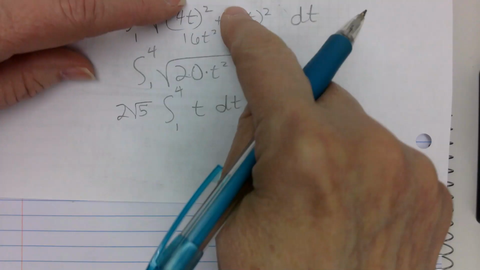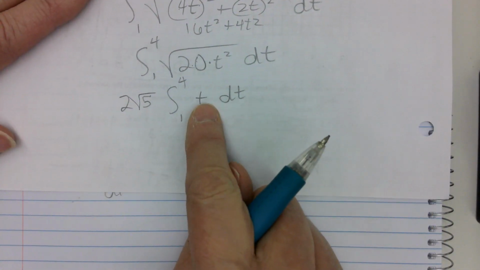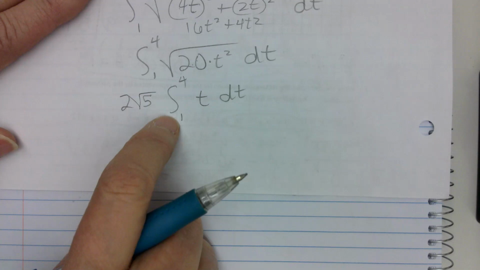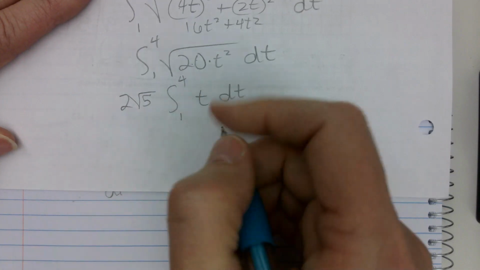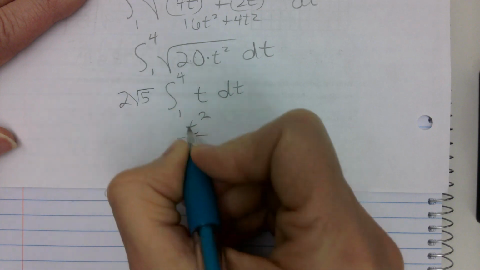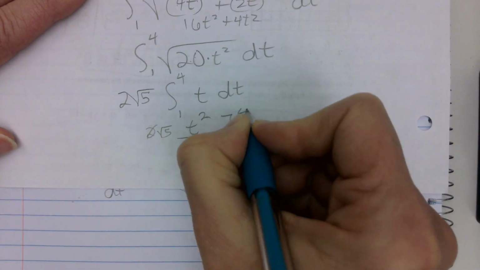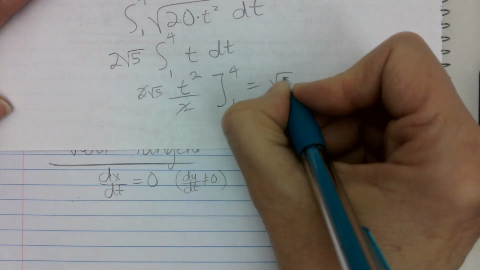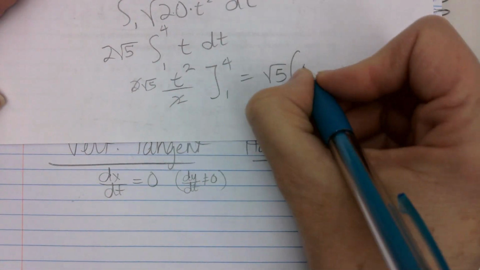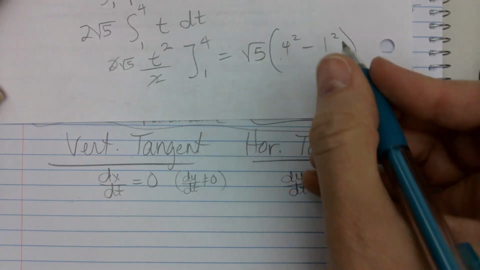You spend a bunch of time simplifying. We still have not done what? Integrated. Add 1 to the power. Divide by the new power. That cancels with that 2, right? Square root of 5 times 4 squared minus 1 squared. 16 minus 1 is 15 root 5.